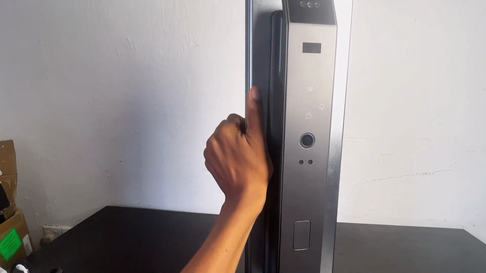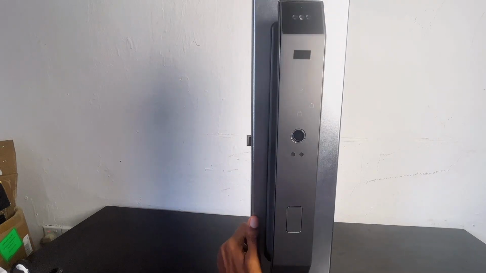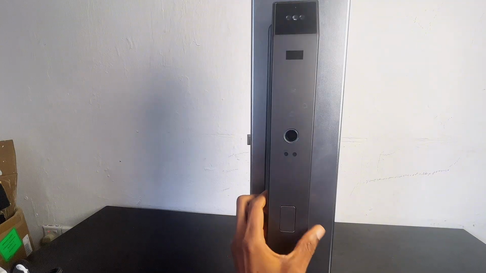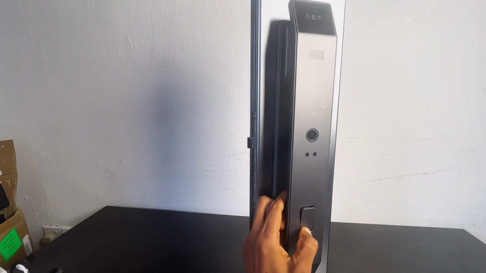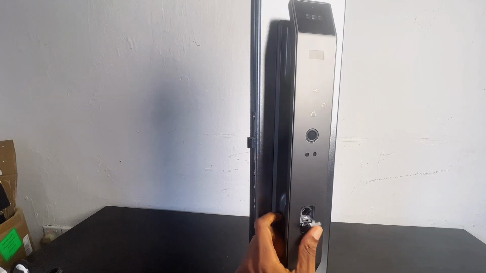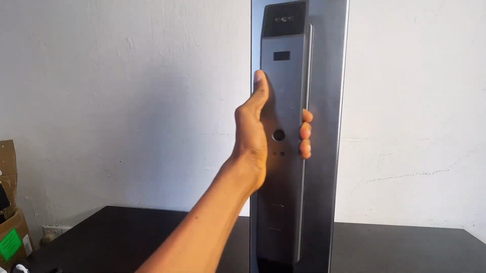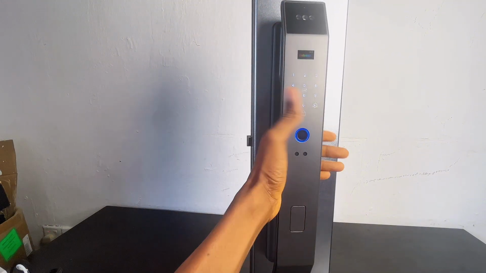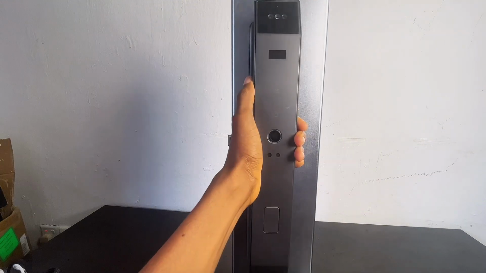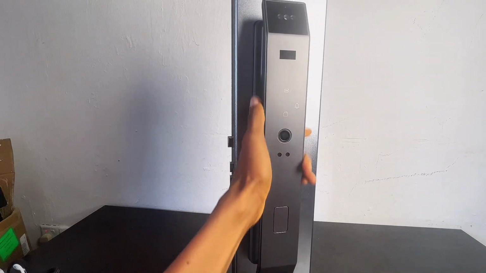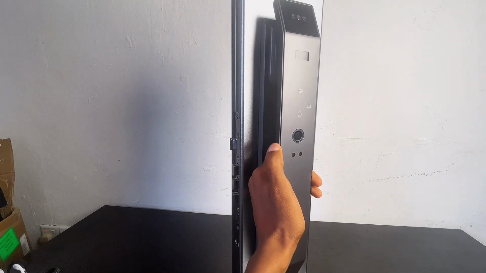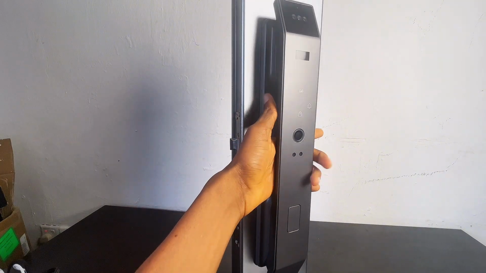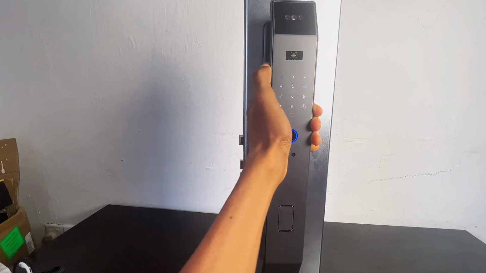So in this video, I'm going to be showing you how to configure your smart locks. If you've not watched how to install a smart lock, go to my previous video. In this video, I'm going to show you how to configure your smart lock after installation: how to configure the settings, how to add users, how to remove users, how to change the rotation of your smart lock engine, and also how to initialize it and set it to default settings. All right, let's get into the video.